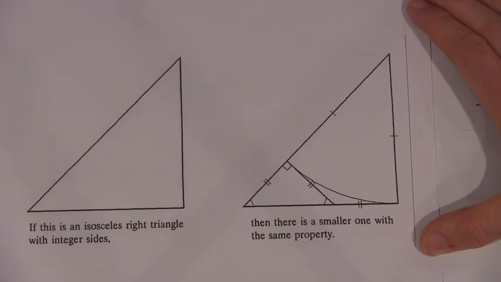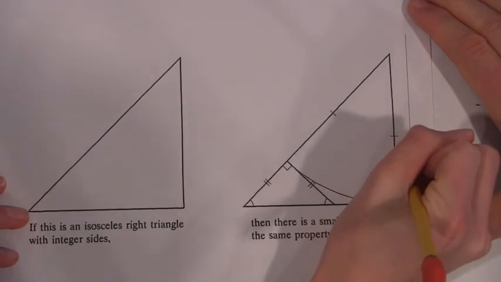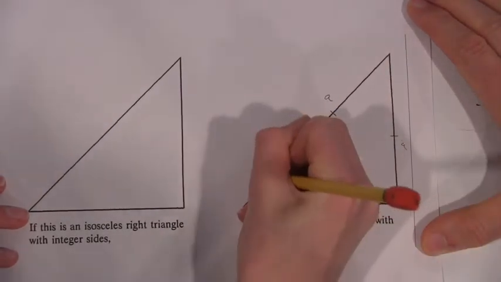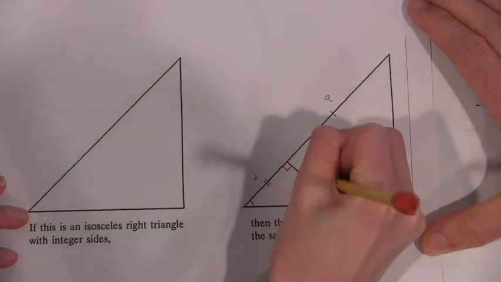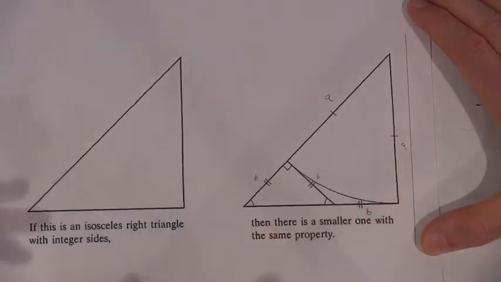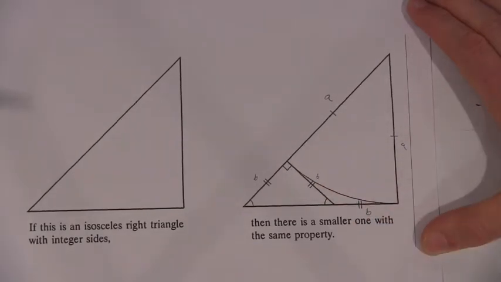And how does the proof work? So let's see, we can start with maybe labeling the sides. You can call these sides A, B, and this is also B. And I guess we do have to prove that. Okay, so why are these two lengths the same?